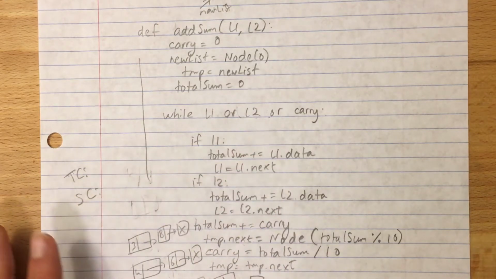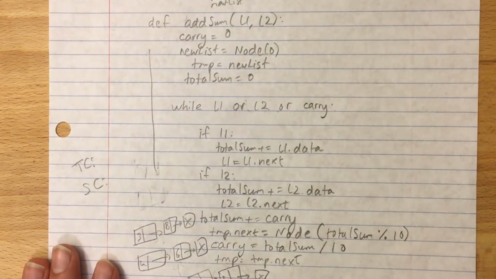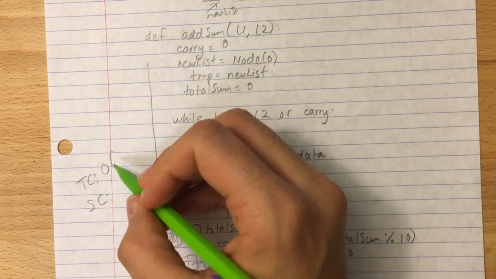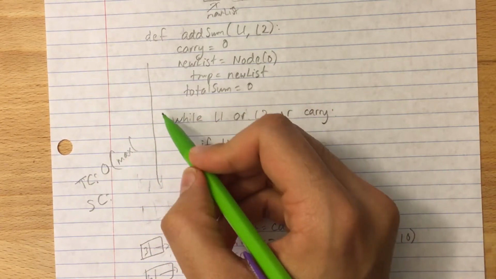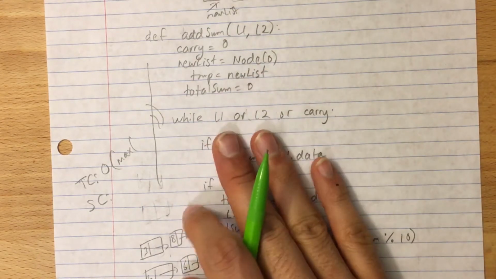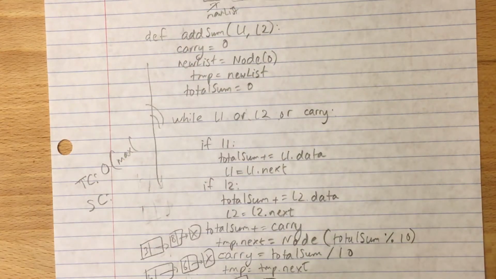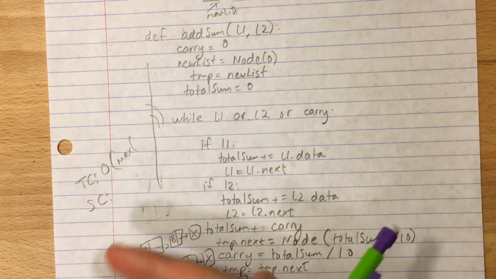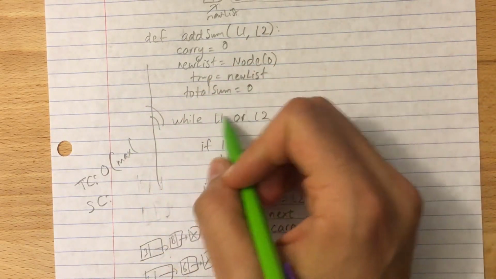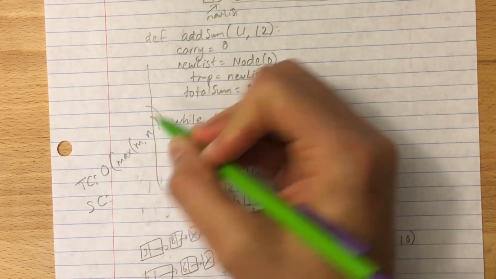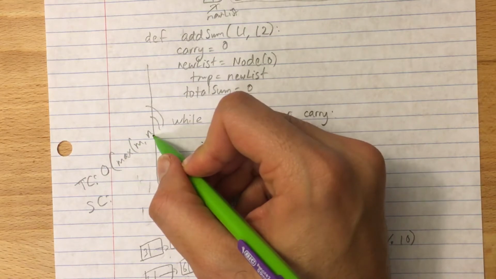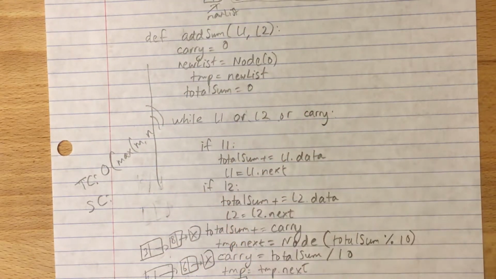Here the loop is running until either of those lists still has any numbers in it, right? So it would be big O of the max of the lengths of the lists. In simple terms, say L1 is 4 items in length and L2 is 2 items in length. This loop runs 4 times, right? So essentially, this would be something like O(max(m, n)), where m represents the length of the first list and n represents the length of the second list, right?